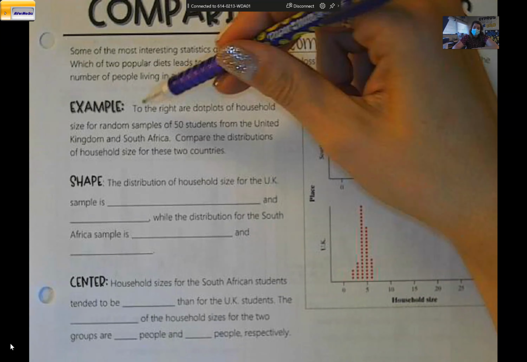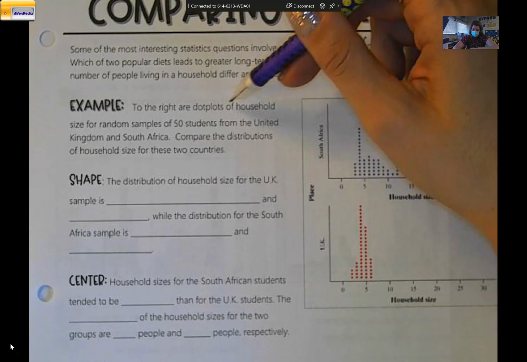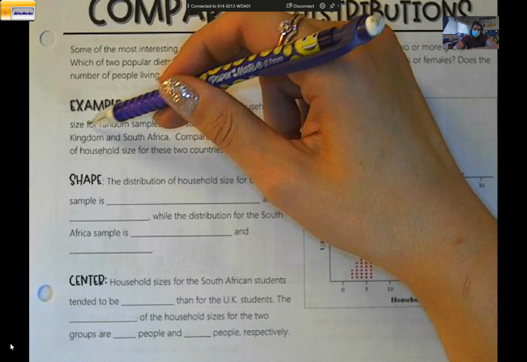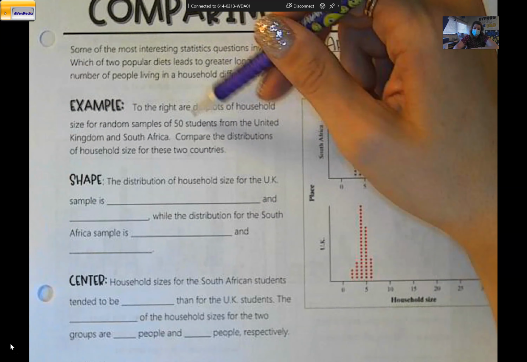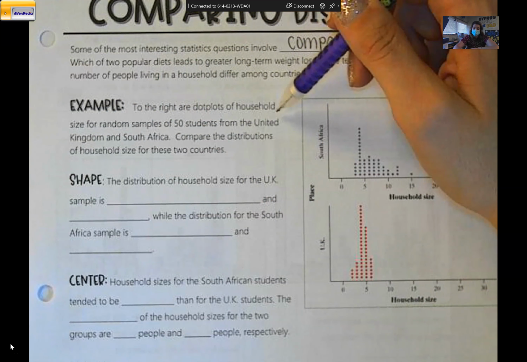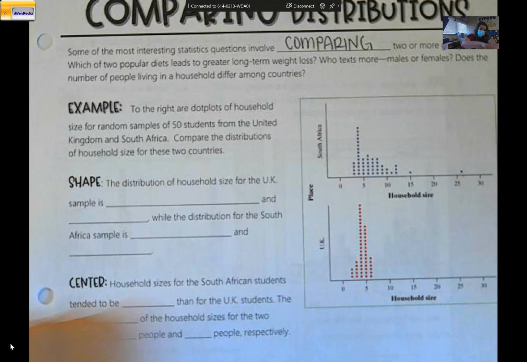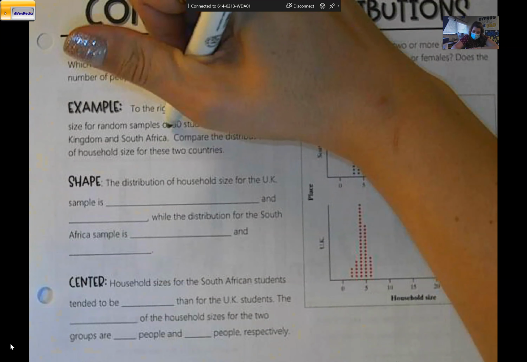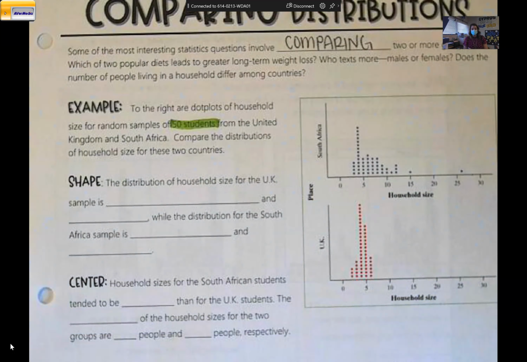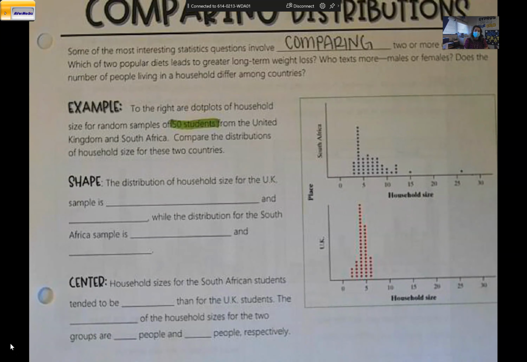To the right are dot plots of household size for random samples of 50 students from the United Kingdom and South Africa. I'm just going to quickly highlight that this is 50 students in both, because I need to know n to find the center. Compare the distributions of household size for these two countries.